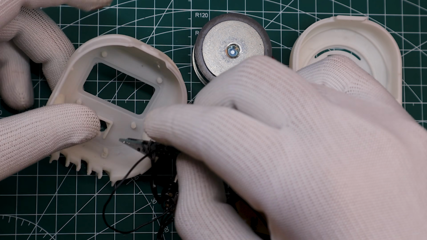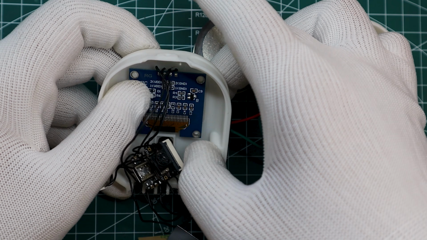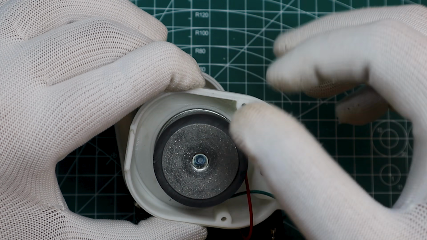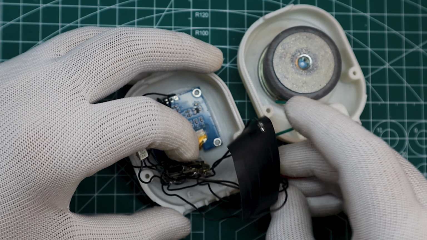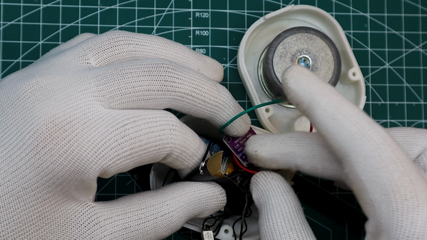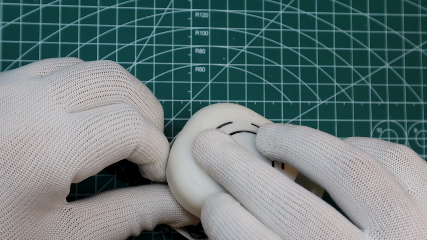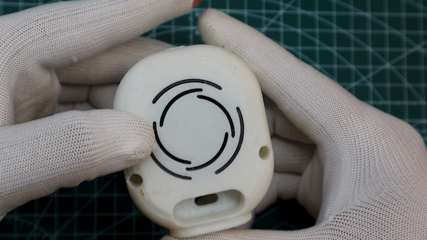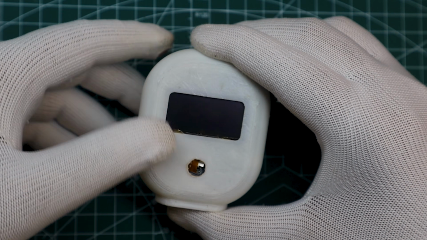Finally, we can place all the electronic components inside the enclosure. We need to be careful regarding the wiring, and finally we can close the enclosure. And that's it. Our KIKO robot is now fully assembled and ready to be programmed. So now KIKO is completely assembled and it's ready to upload the code.